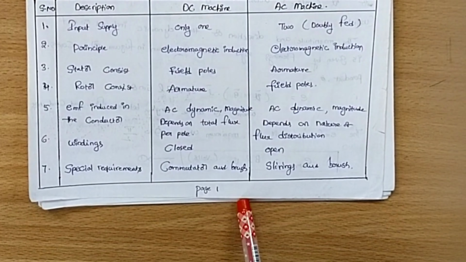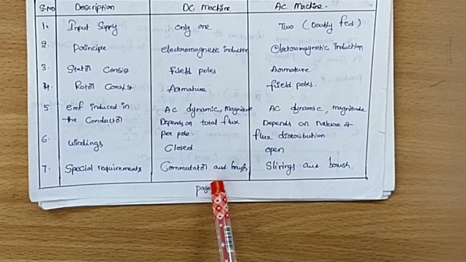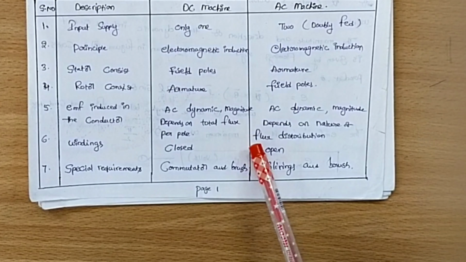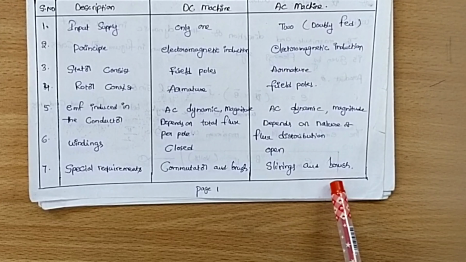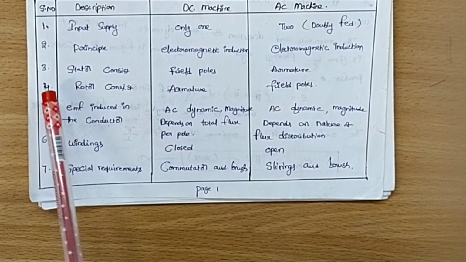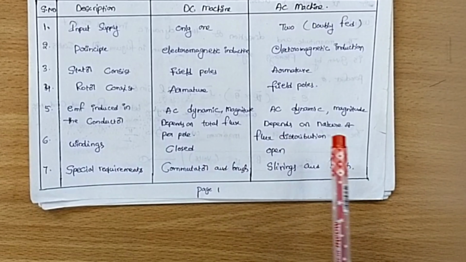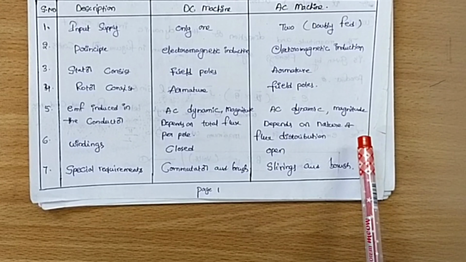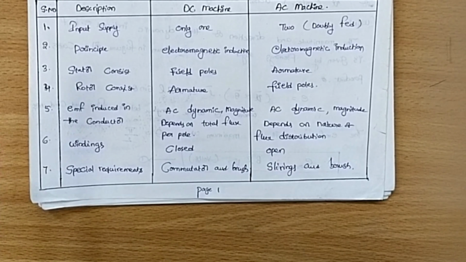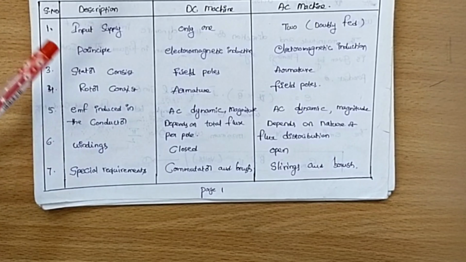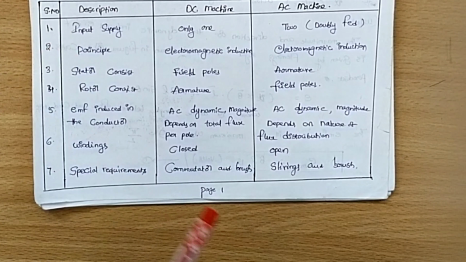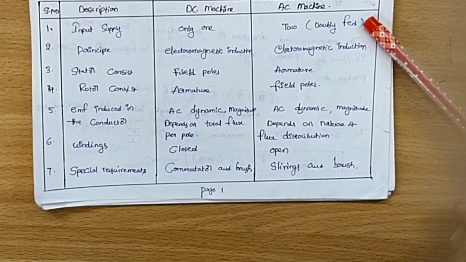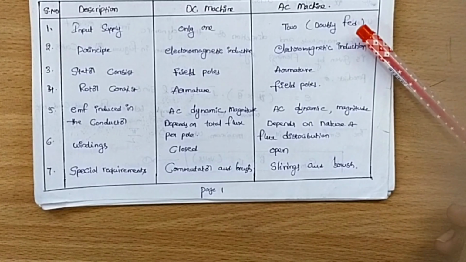Coming to special requirement, commutator and brushes are there in DC machine, whereas in AC machine slip rings and brushes we are using. These are the main differences between DC machine versus AC generator. Input supply for DC machine is only one, but AC machine is doubly excited, hence we are giving the supply for both the stator and rotor.